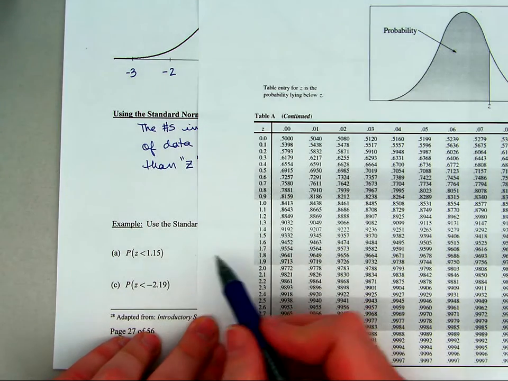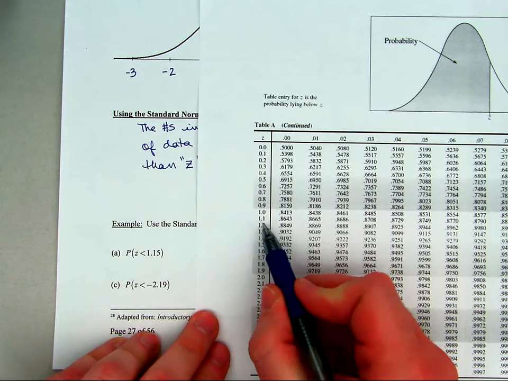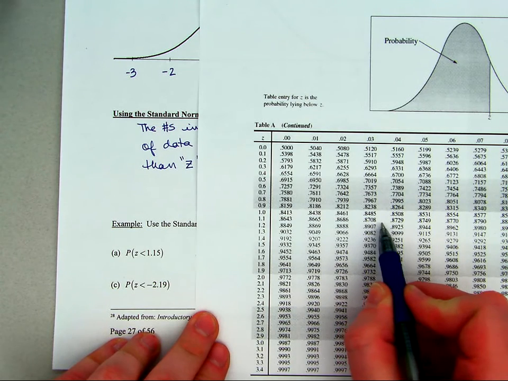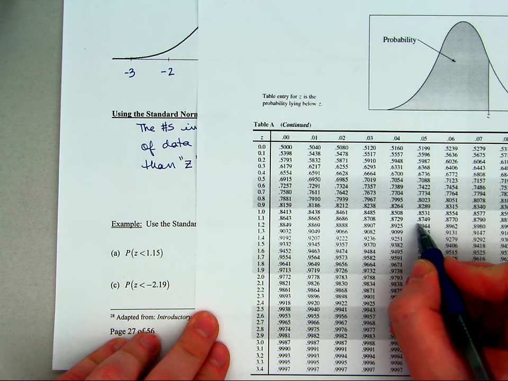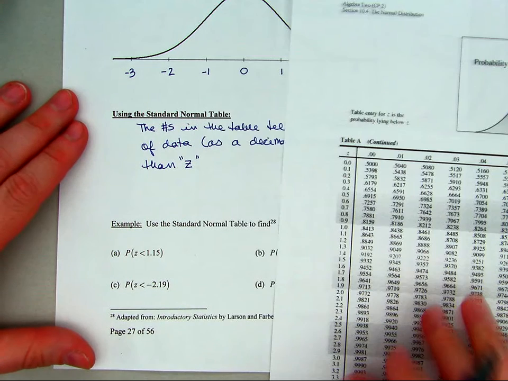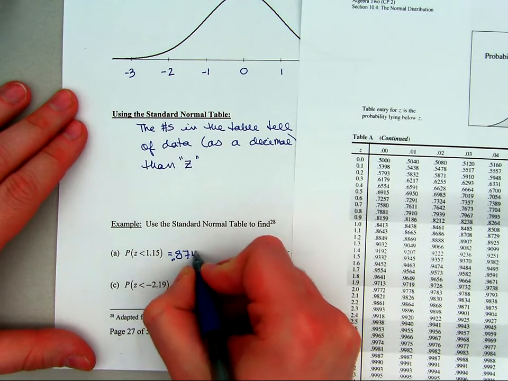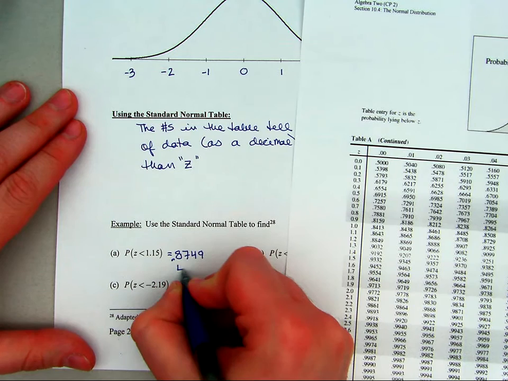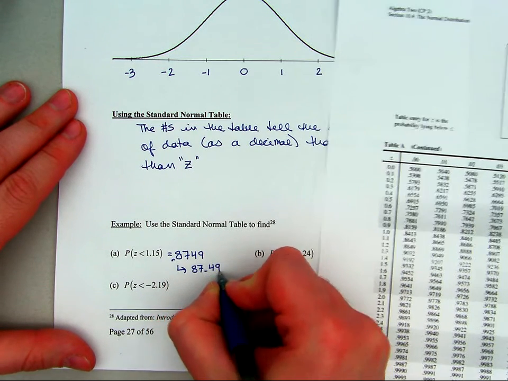In this case, we want the values less than 1.15. I'm going to go to the row for 1.1, go over to 0.5, and it looks like I'm getting a decimal of 0.8749. I'm going to write that down, 0.8749. And then writing that as a percent, we get 87.49%.